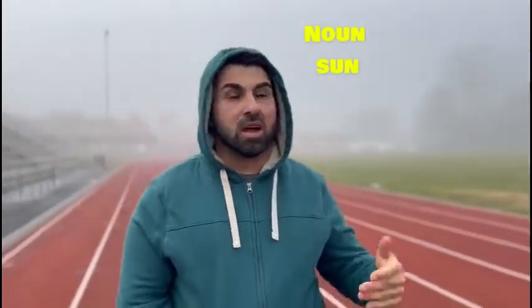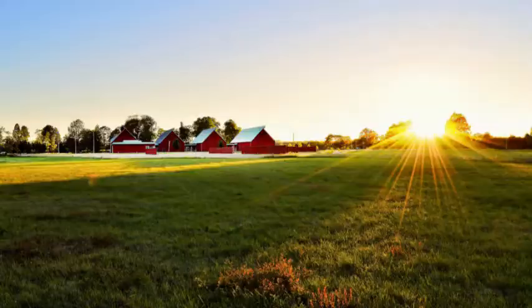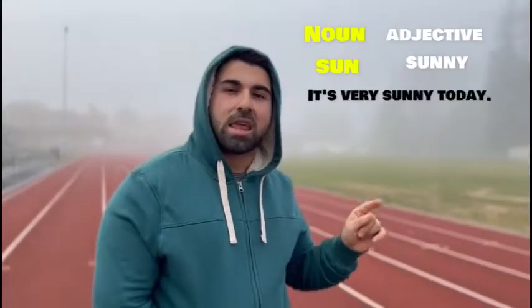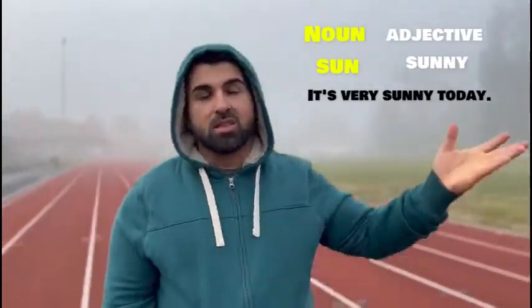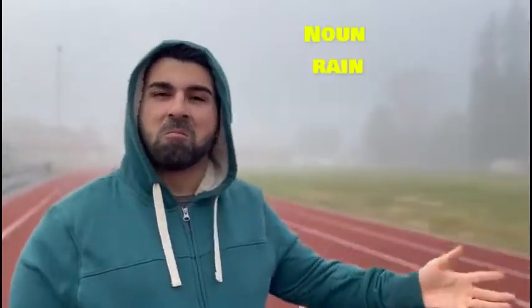Another word related to weather is sun. The sun is in the sky. Well, it is not right now, but if it were, we can turn the sun into the adjective sunny by adding an ny. So we would say, it's a very sunny day today.